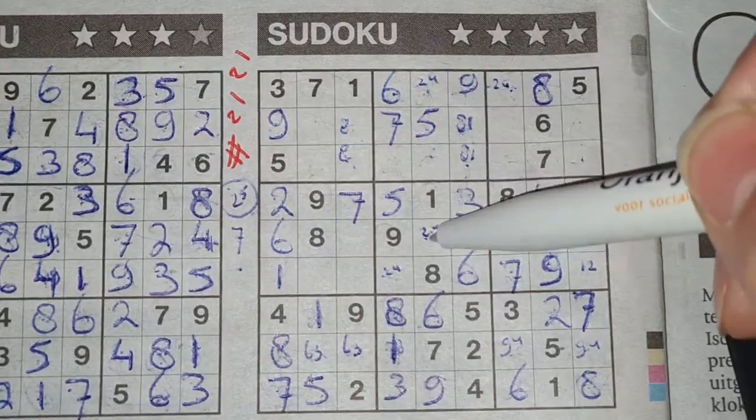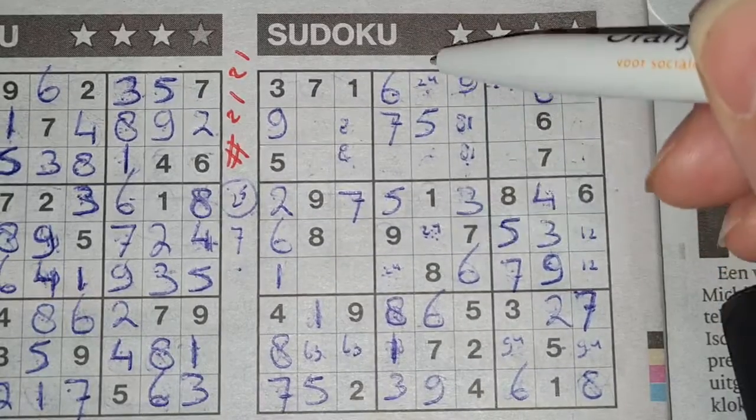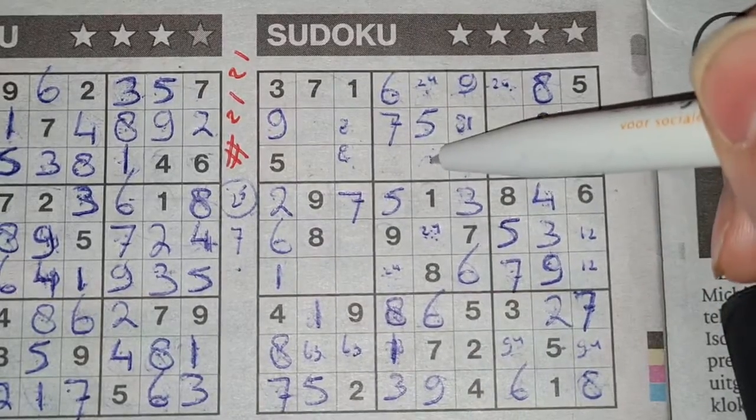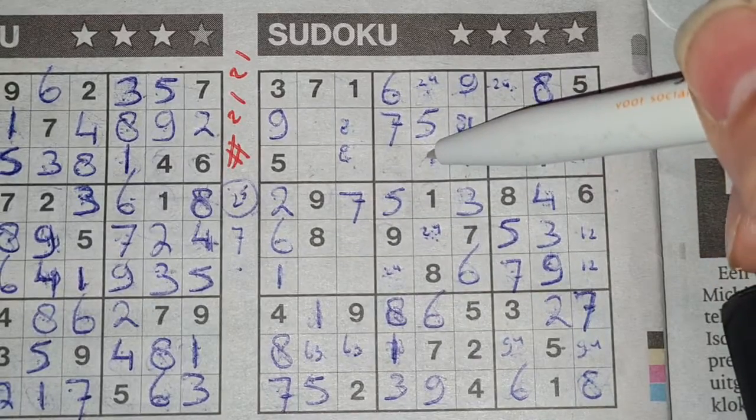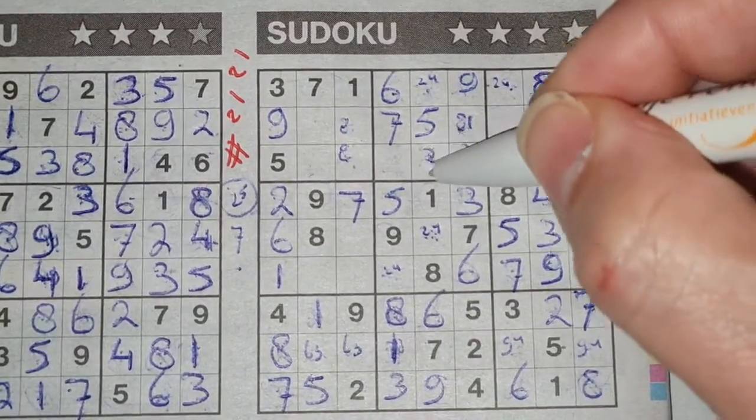Now we have a pair, 2 and a 4, in the middle column. That means 1 digit left in this column. This should be the number 3. 3 is missing. Alright.